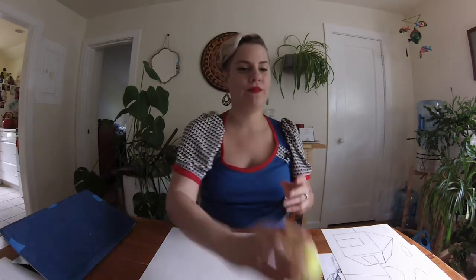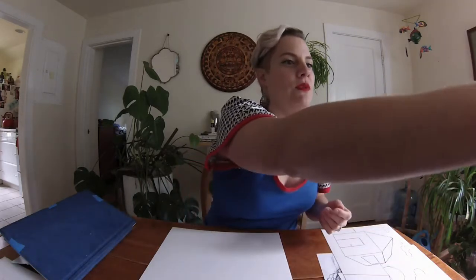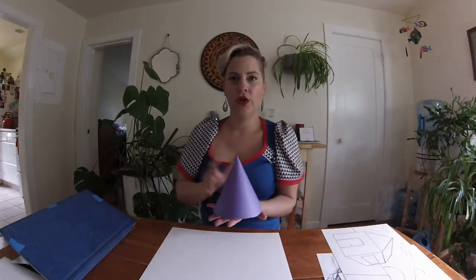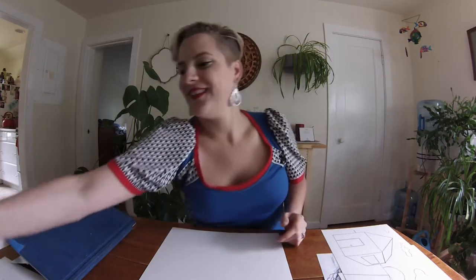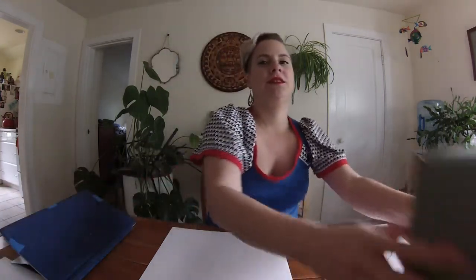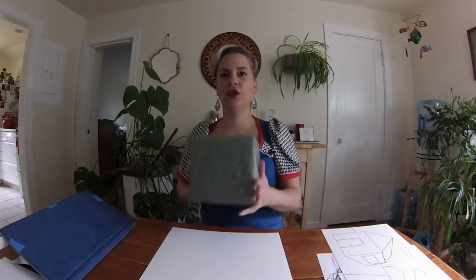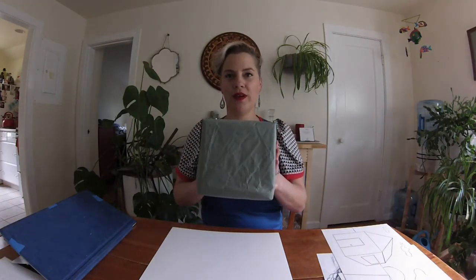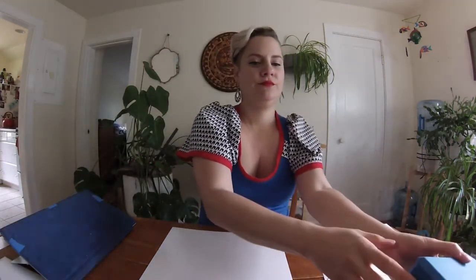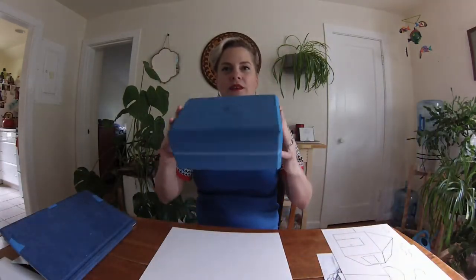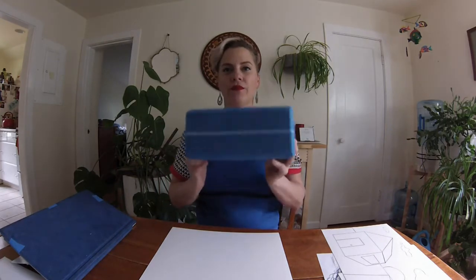Just to illustrate that a little bit more, a sphere for your circle, this tennis ball, got this cone for your triangle, a cube for your square, and a rectangular prism for your rectangle.